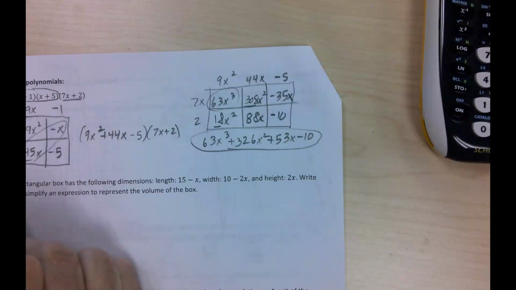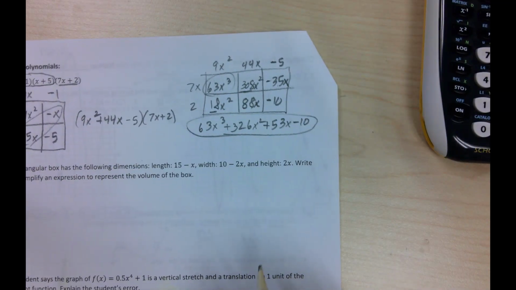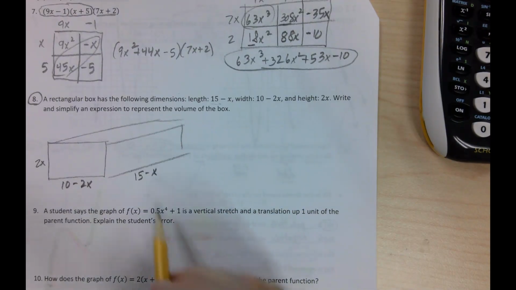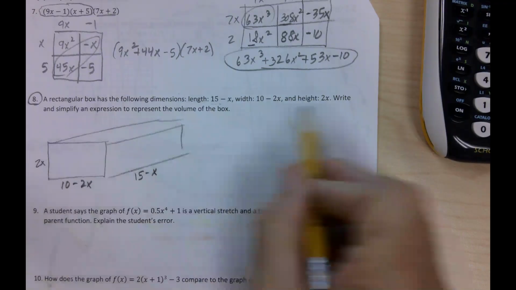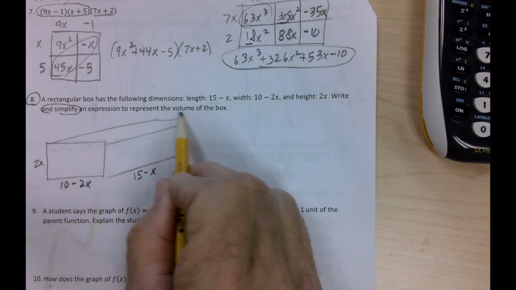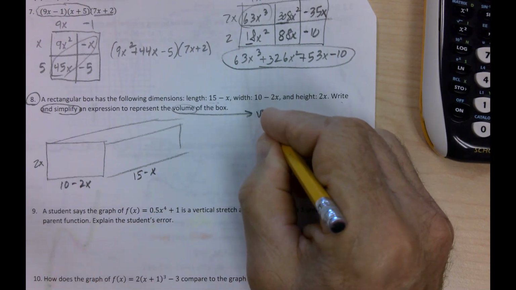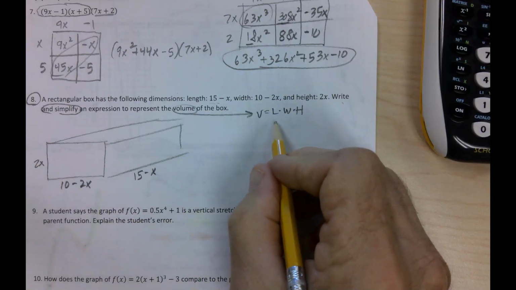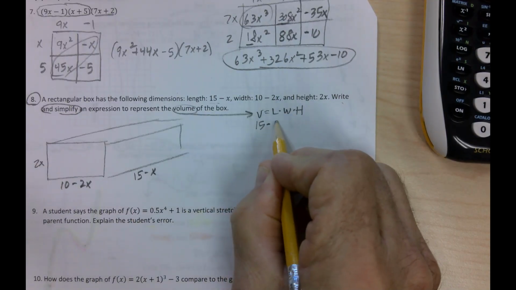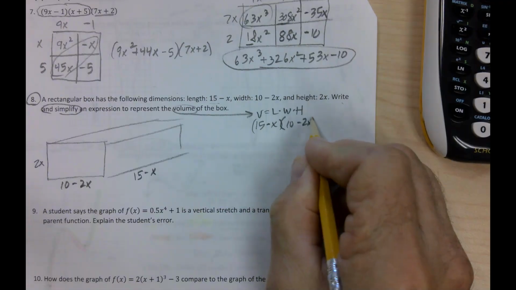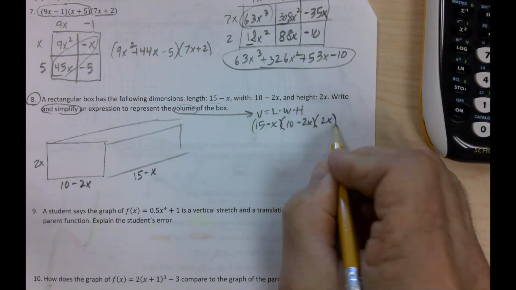All right, number 8, it's going to bother you guys a little bit maybe, but a rectangular box has the following dimensions. Length, I'm going to draw this all out a second. All right, so there's the visual image, but don't forget, it says write and simplify, that's the key. An expression to represent the volume. Well, volume of a rectangular box, you guys have taken geometry, length times width times height. We're just going to have to throw some stuff in there. So that's 15 minus x, that's the length, times the width, 10 minus 2x, times the height, which is 2x.